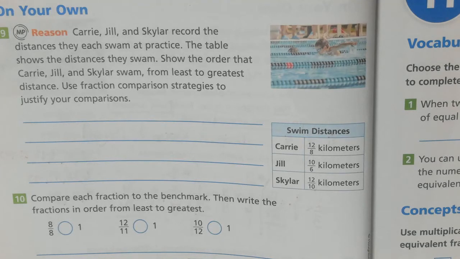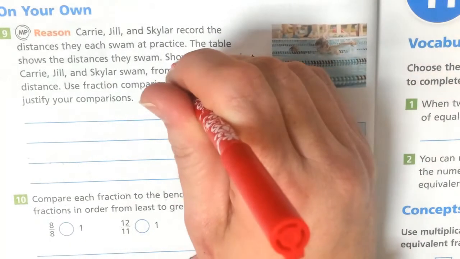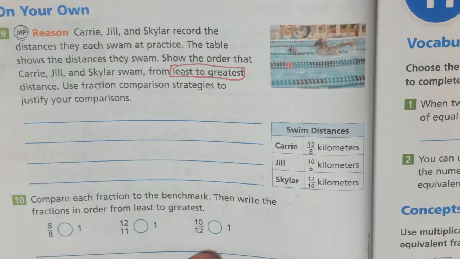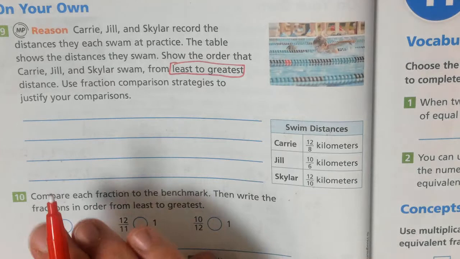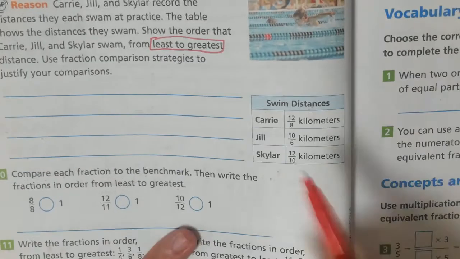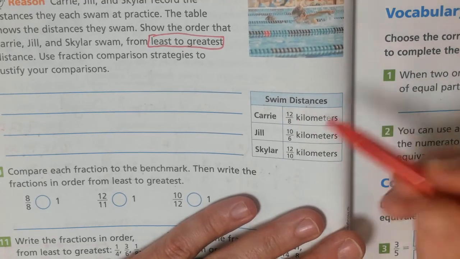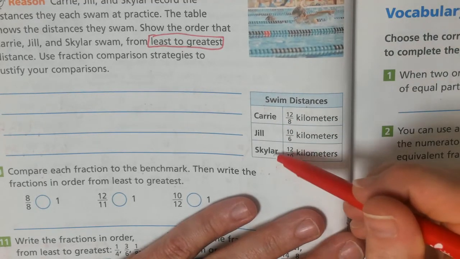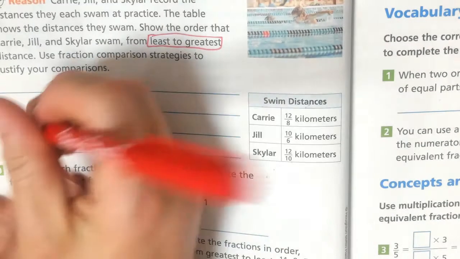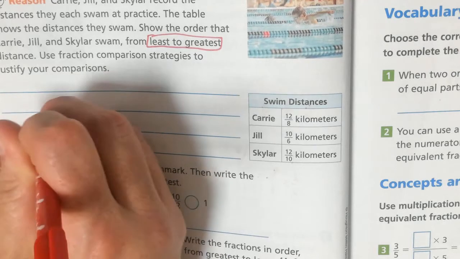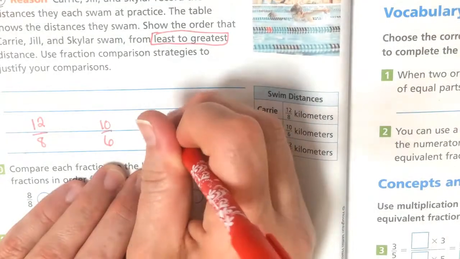Use fraction comparison strategies to justify your comparisons. So we're going to be going from least to greatest, and basically we're going to show our work to justify our answer, to say this is why my answer is the way it is. So we can see that Carrie swims 12/8 kilometers, Jill swims 10/6 kilometers, and Skylar swims 12/10 kilometers.